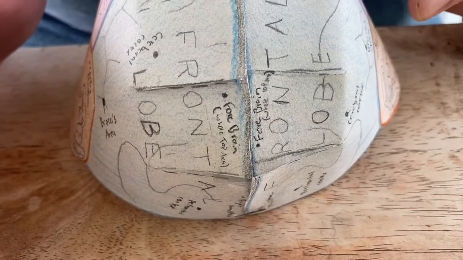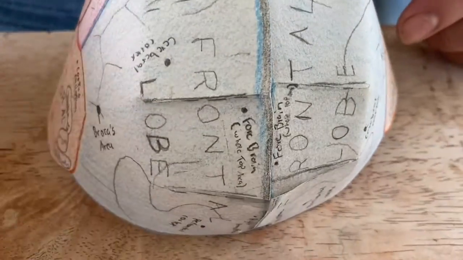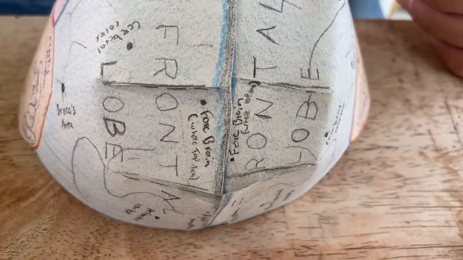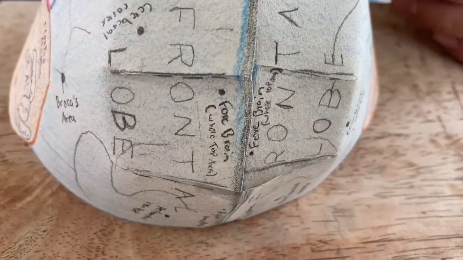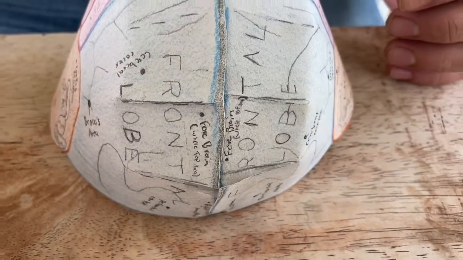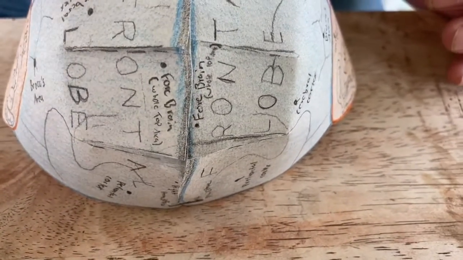Then we have Broca's area. Broca's area is just speech. It's on the side. It just helps us with speech. And then the whole front part is called the forebrain, which is just everything in the front.